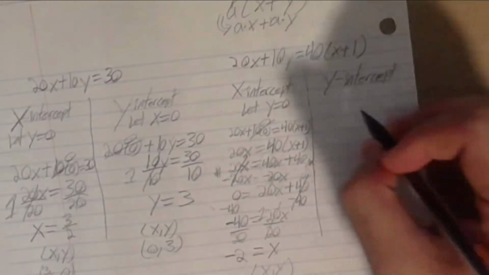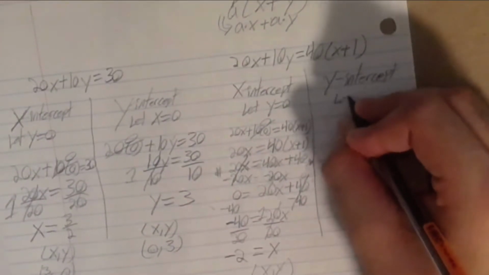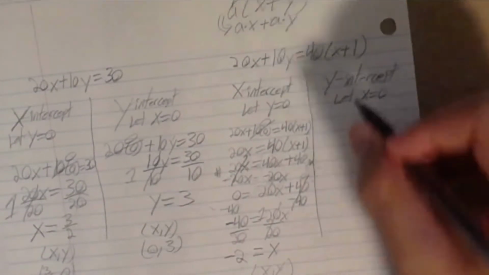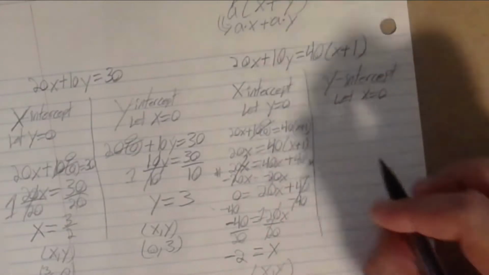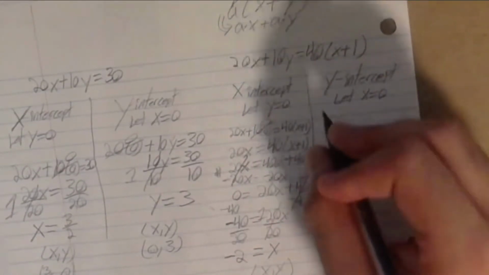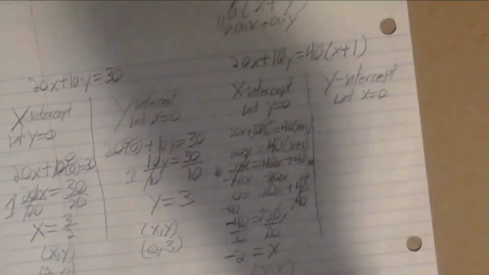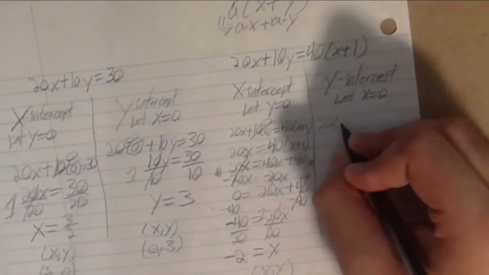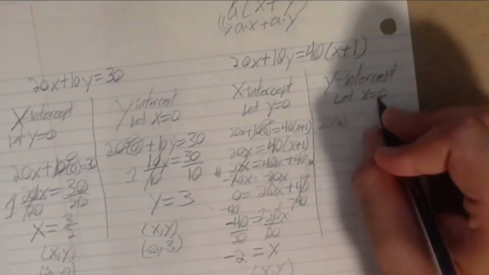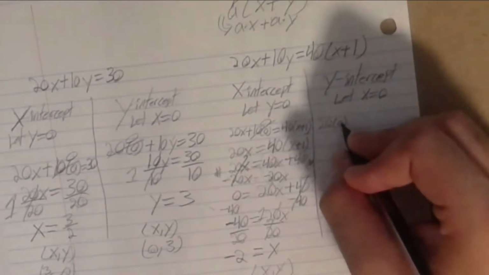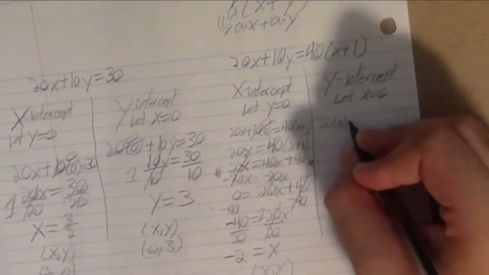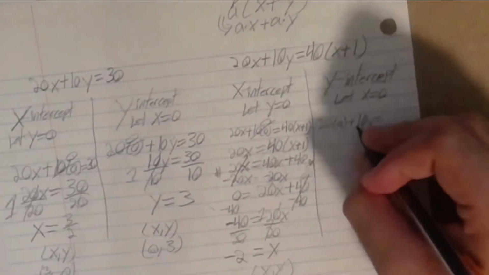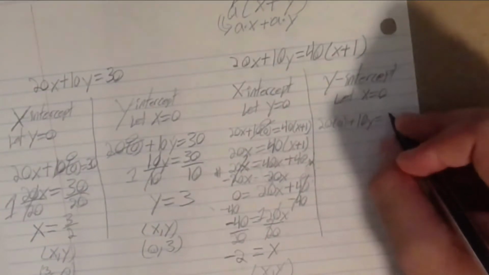Okay. And now we have to let x equal 0 in order to find the y-intercept. Now, whenever we see an x, we put a 0. So we got 20x, now we have to change it to a 0. So not 20x, now it's 20 times 0. Plus 10y, we didn't do anything to this 10y, there's no x.